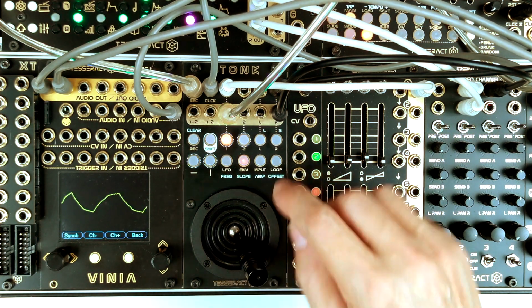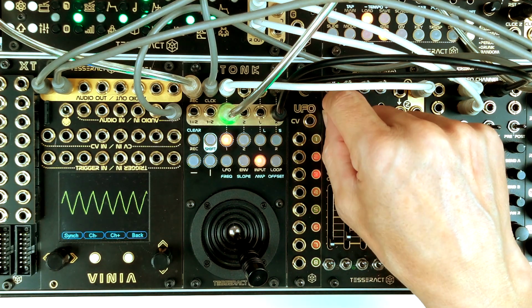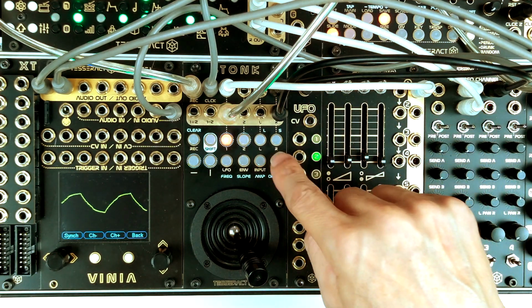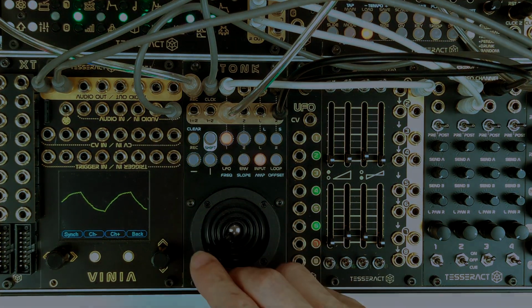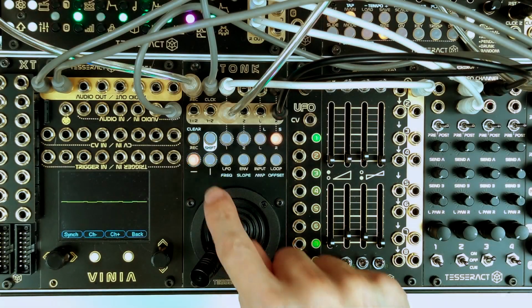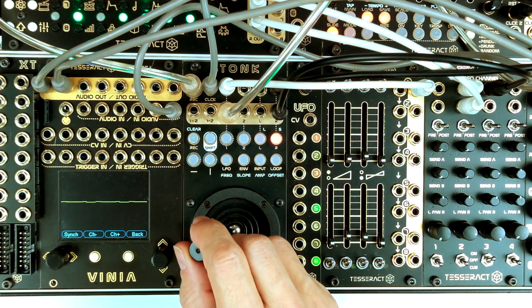CV input. Loop. This won't be available until a loop has been recorded. For the audio channels, the available modes are multimode filter.